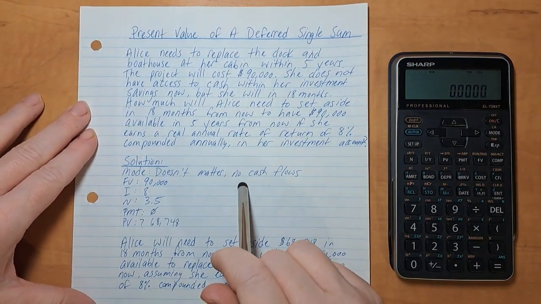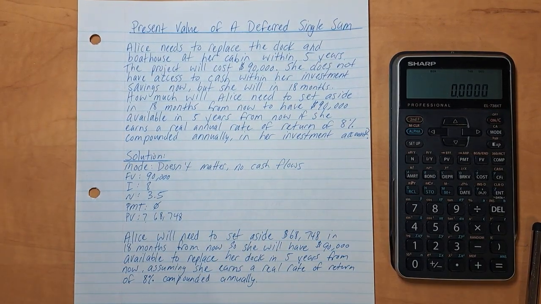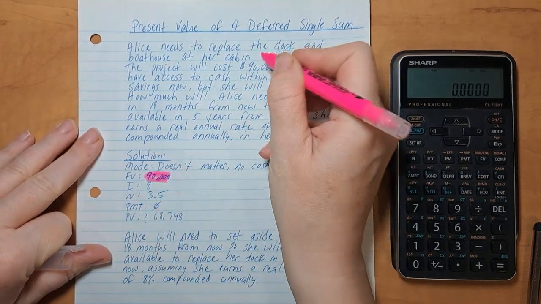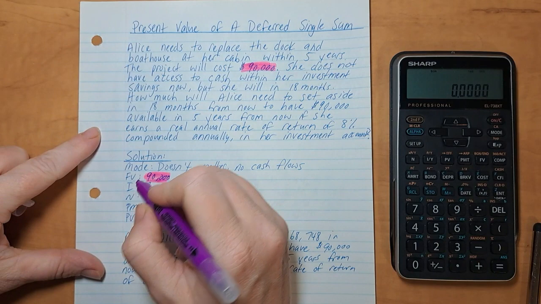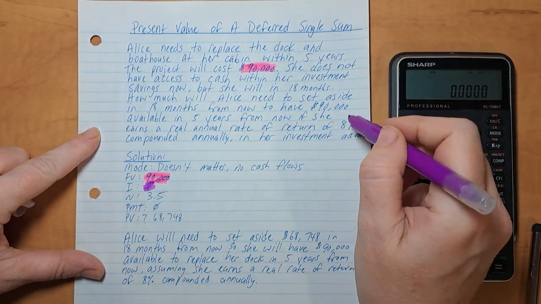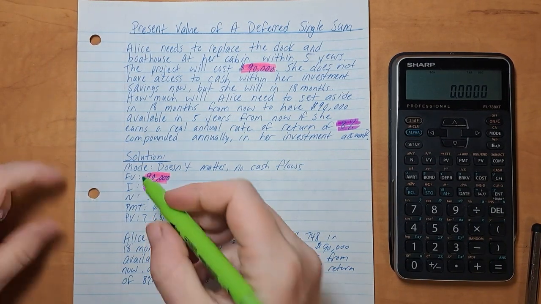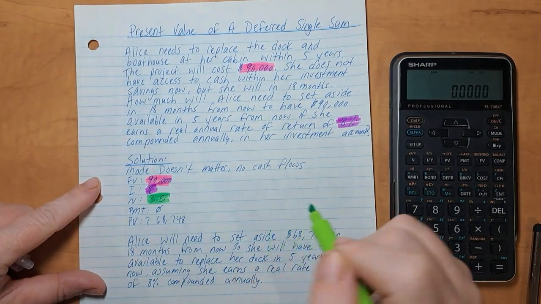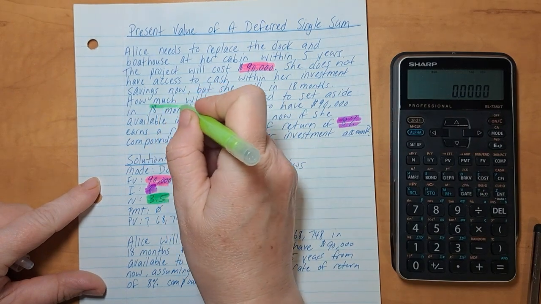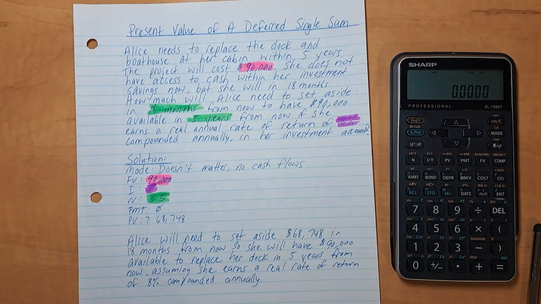Okay, the mode doesn't matter because there are no cash flows. Her future value is $90,000. That's how much she needs. And she will earn interest of 8% compounded annually. And she has 3.5 years to grow this money since she does not have access to it for a year and a half. So it's 18 months, so 5 years minus 18 months, basically.